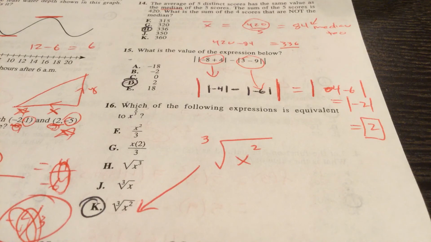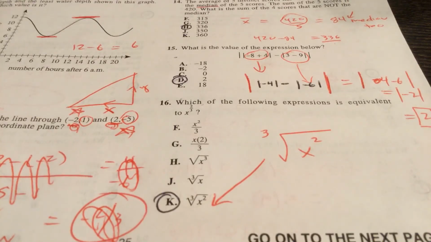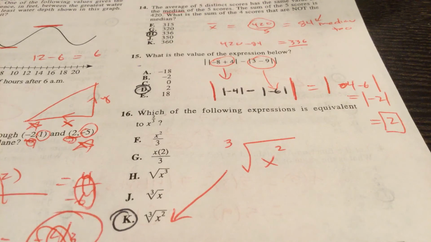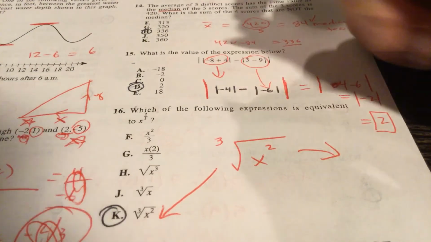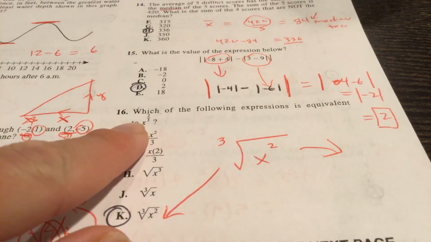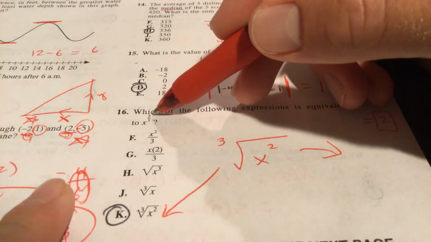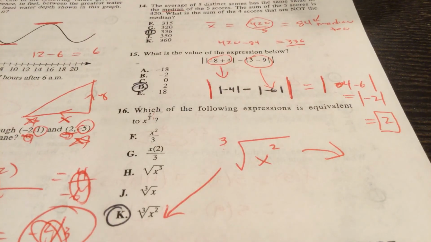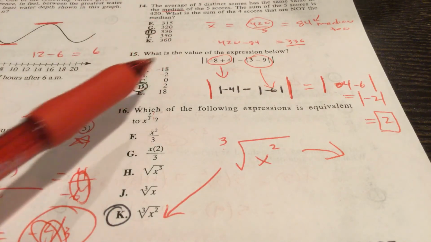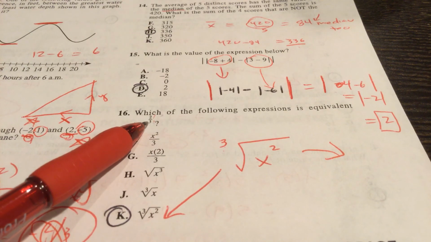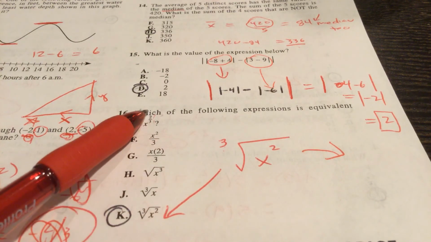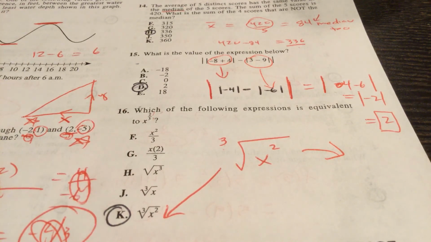Which of the following expressions is equivalent to this? All right, so this is something we don't learn for the first time until Chapter 6 in Algebra 2. Need to know this, especially if you're someone in calculus watching this. We actually will use this more often. So you are taking the third root of x to the second. That's what that means. The denominator of this rational exponent is the root you're taking. The numerator is what you're raising that base to.